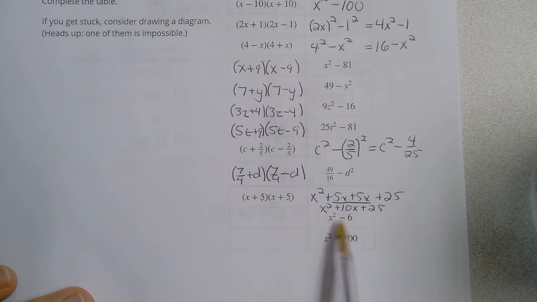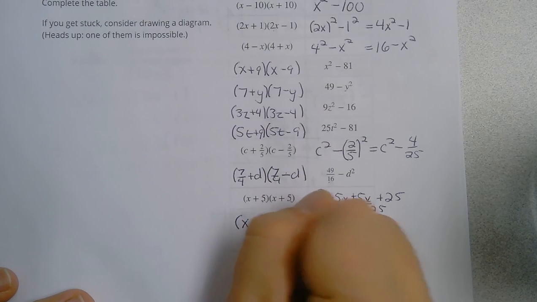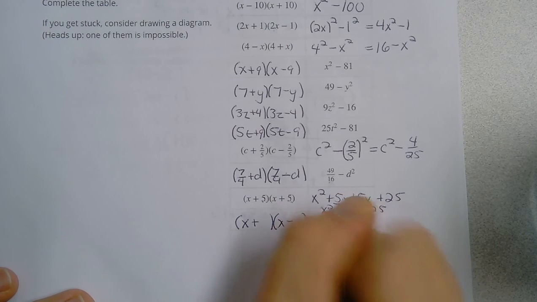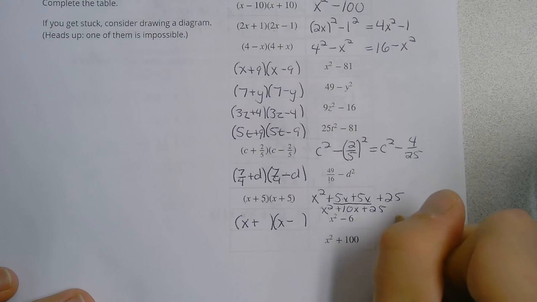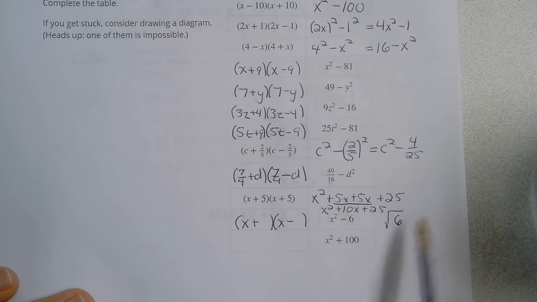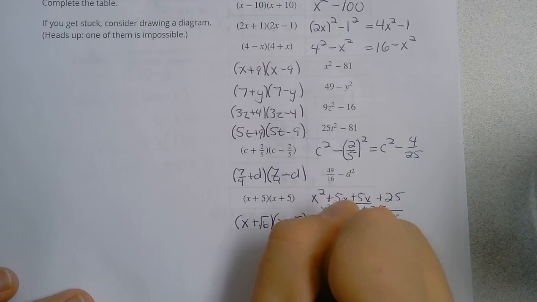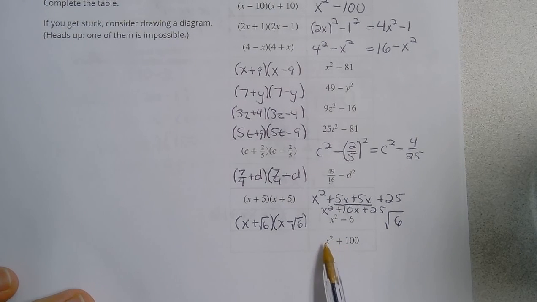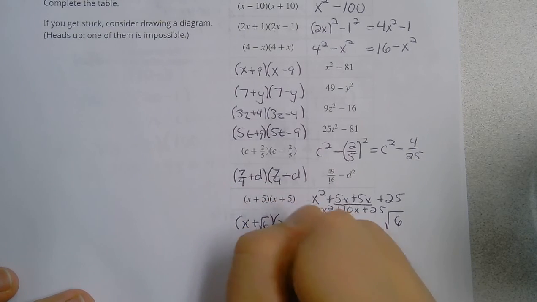And then if I did x squared minus 6, I know that I could have x times x. And then since I'm minusing a number, I'm going to have a plus minus. But if I need two numbers that multiply to be 6, what I would do is take the square root to figure out what that is. So I would have x plus the square root of 6 times x minus the square root of 6. And then as I look at this, I don't have an x term, but I have positive 100. So to break this up into factors like that, that is not possible.